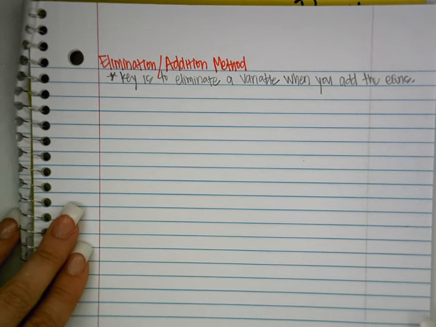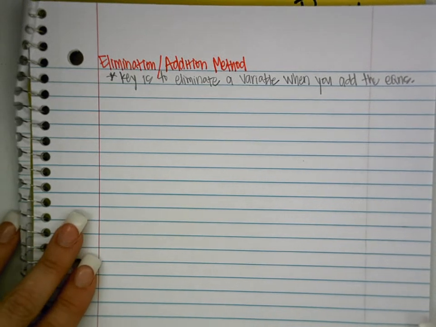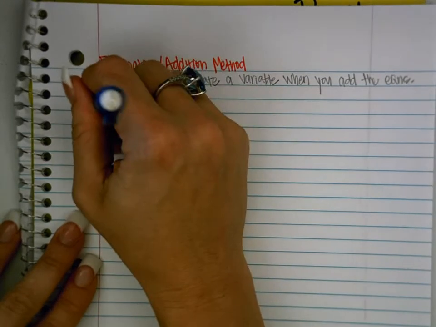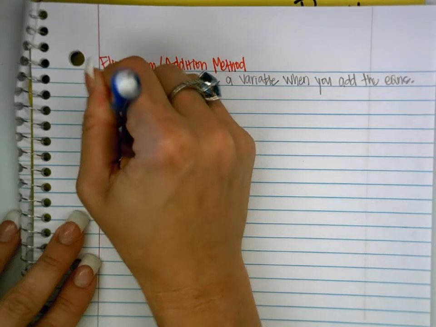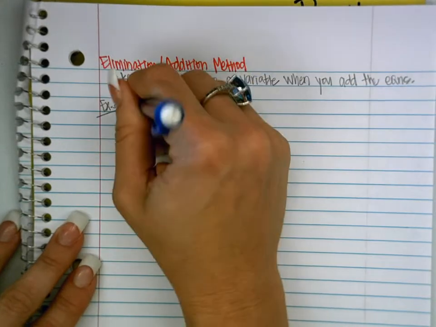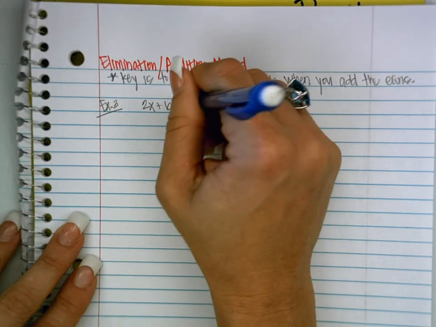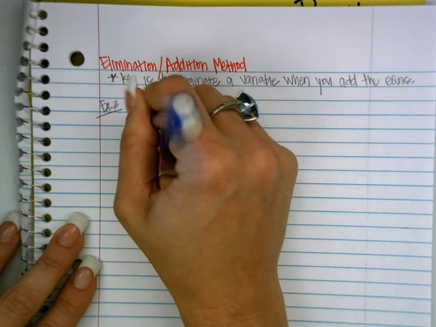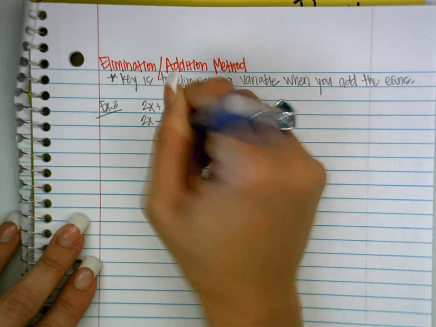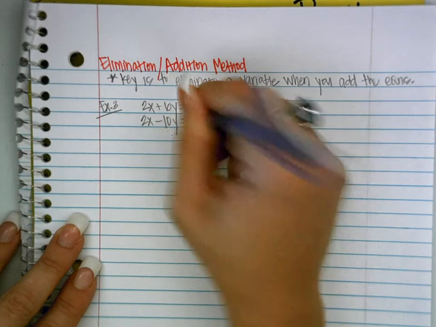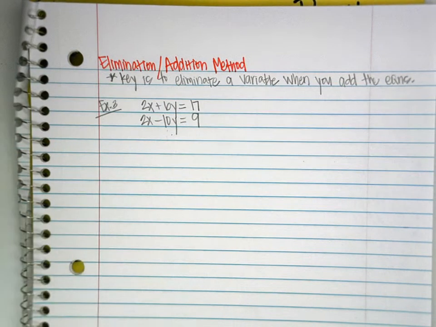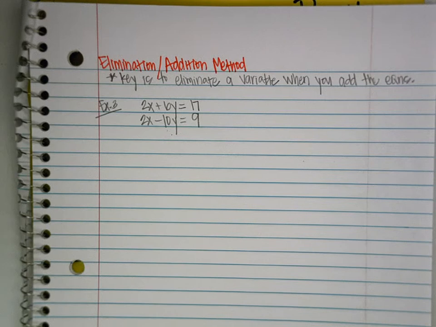EQNS is the abbreviation for equations, because I ran out of room. So for number 3, I would like you to solve 2x plus 6y equals 17 and 2x minus 10y equals 9.